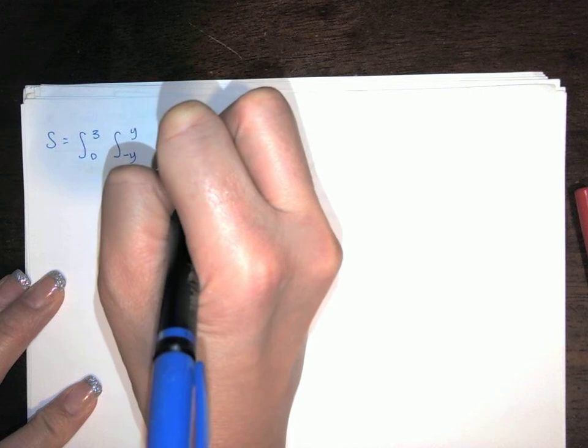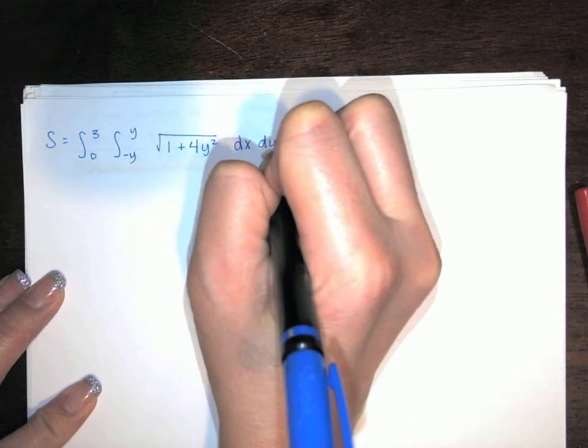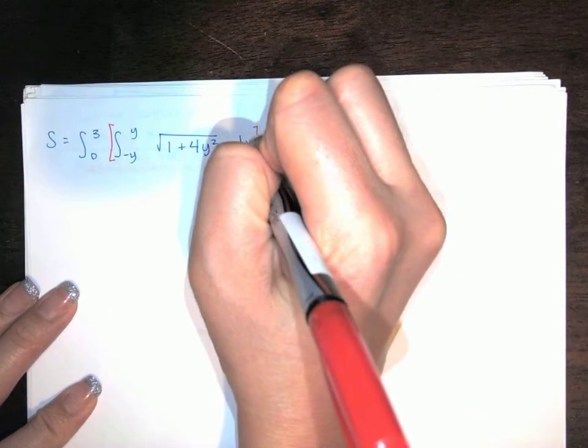All right, so we're here. Now remember, when we evaluate a double integral, you start in the innermost integral first.